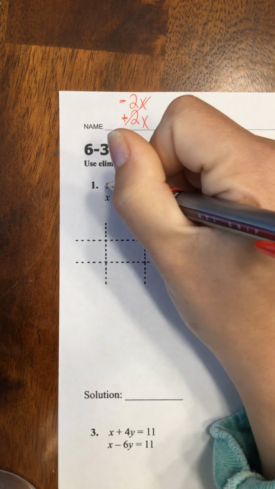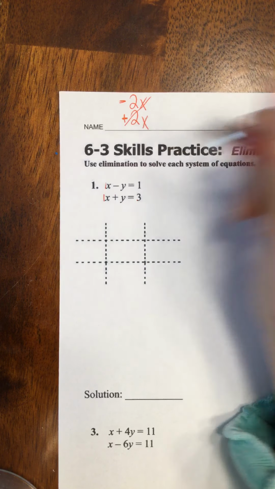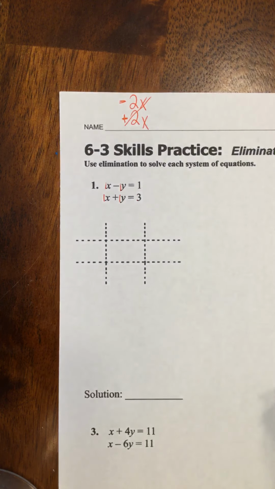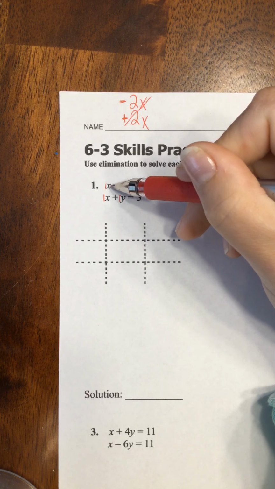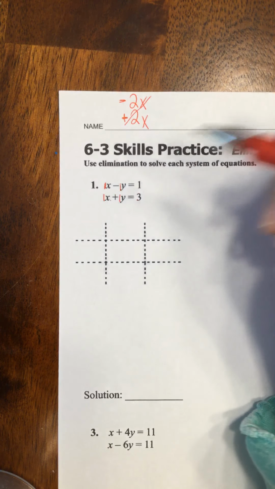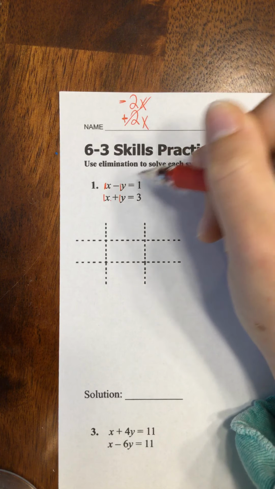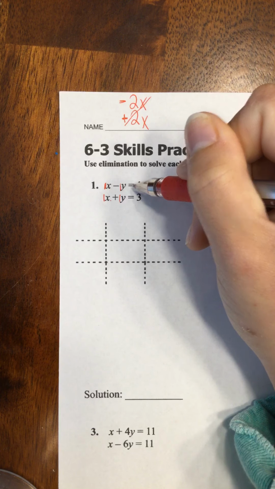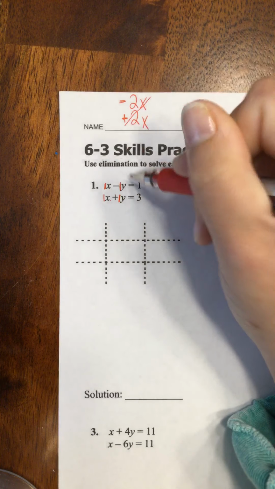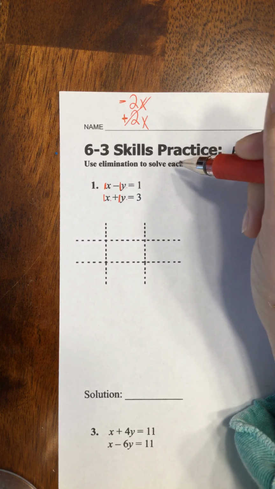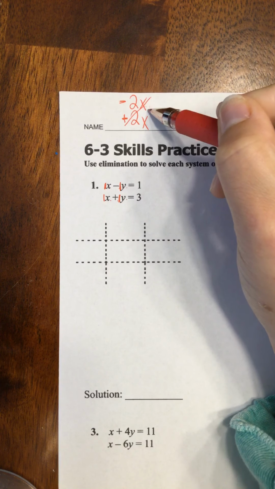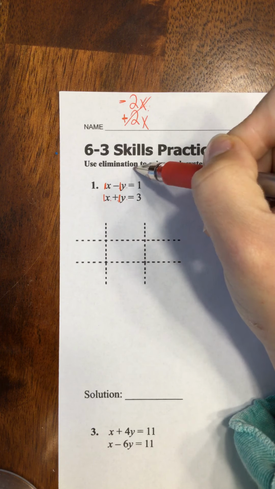If I look here, I technically have an invisible 1 in front of my x's, and an invisible 1 in front of my y's. If you look at your x's, I do have the same coefficient and the same variable, but I don't have opposite signs. So let's look at the next variable. Now let's look at y. I have the same coefficients, the same variable, and I also have my opposite sign. That's what we're looking for. That's what we want to do in order to eliminate.